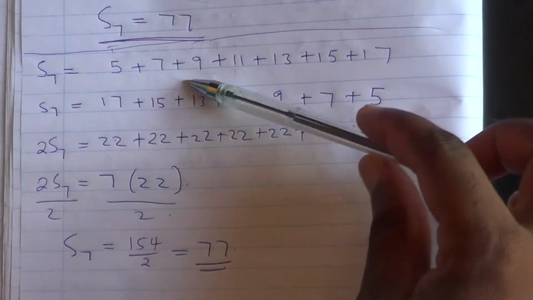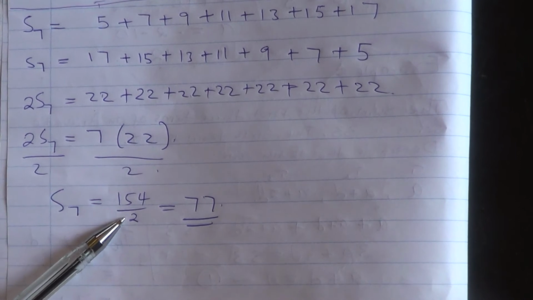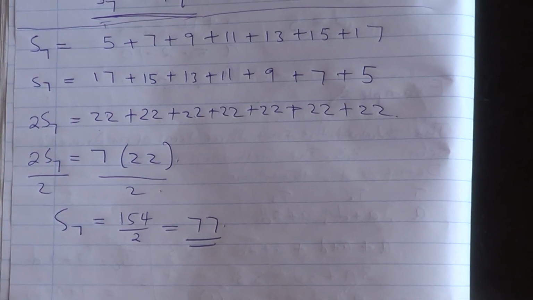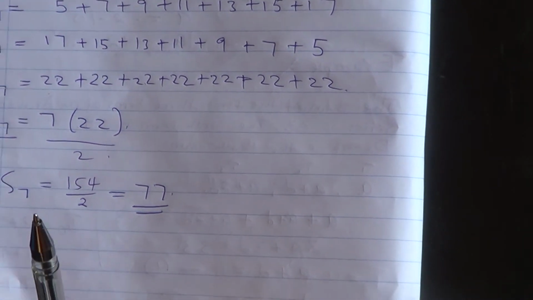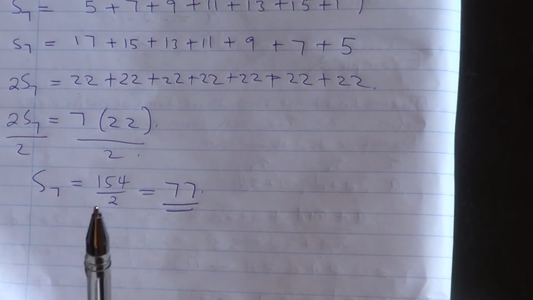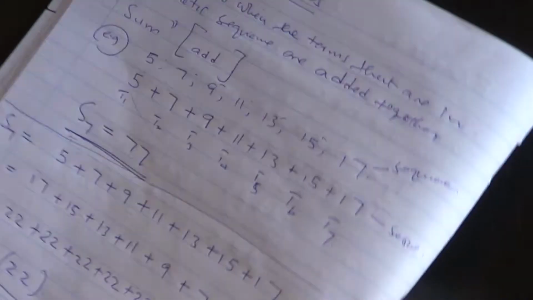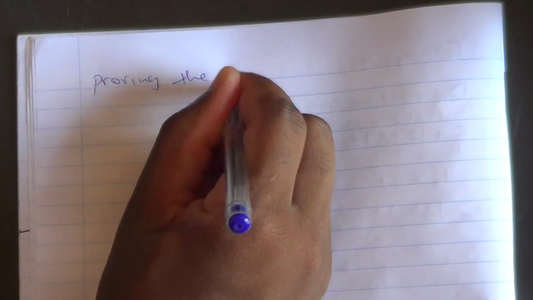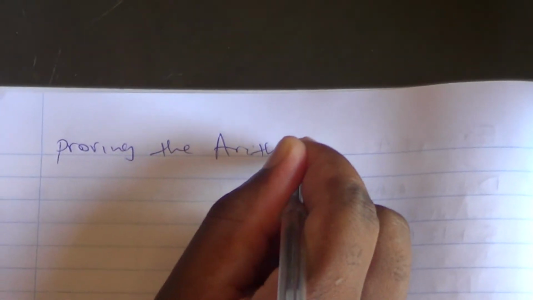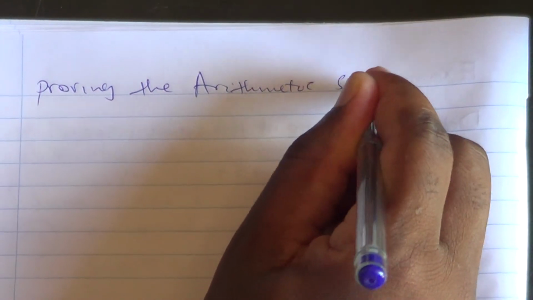So now, there must be a formula to reach where I am. As you know about arithmetic sequence, let's find a way to prove how to find a formula to calculate this without having any headache. Now let me get a space here. Proving the arithmetic series formula.